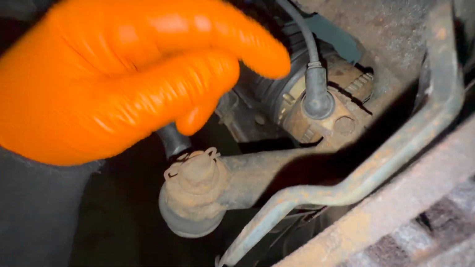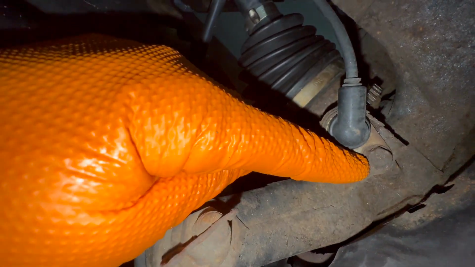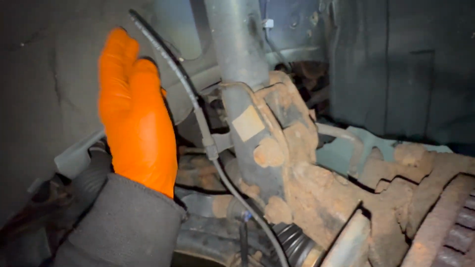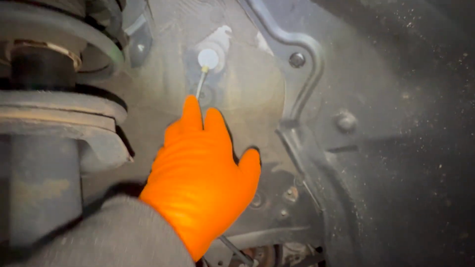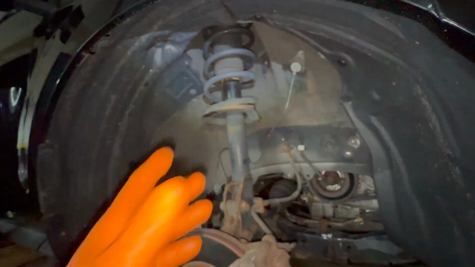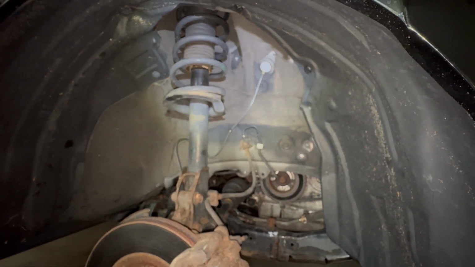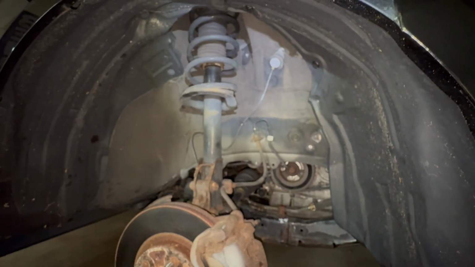It's right here. All right, 10 millimeter bolt. It connects here, a little fastener here, here, here, and then it goes right on the fender well, and there's a plug. This one's simple to do. So we're gonna take that off and replace it.